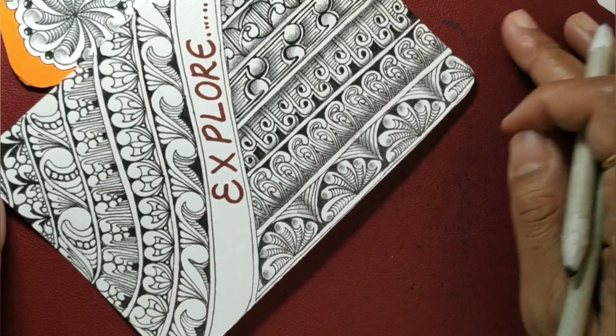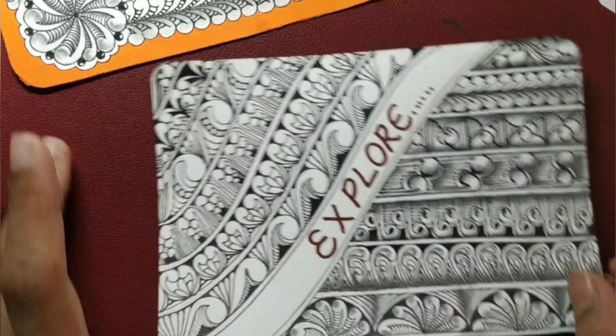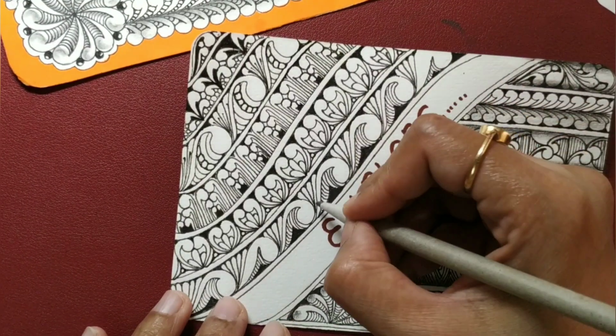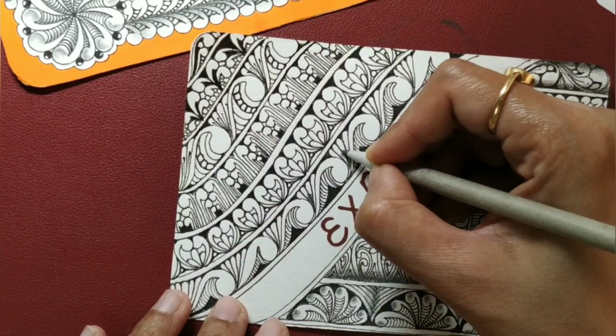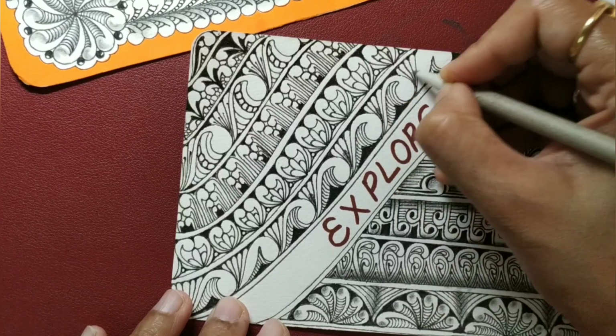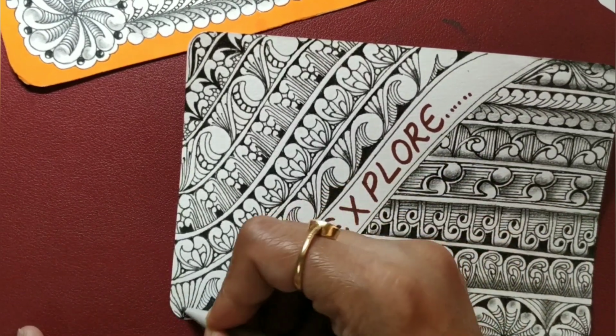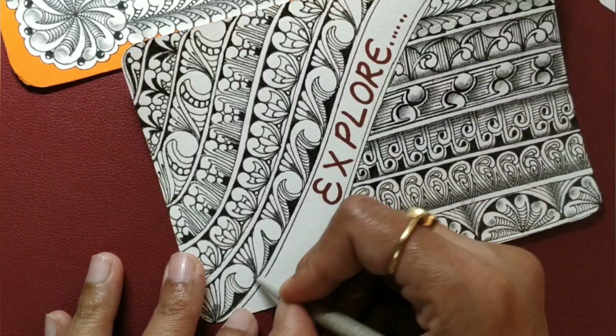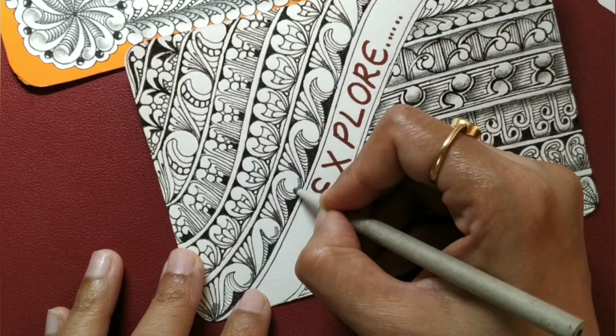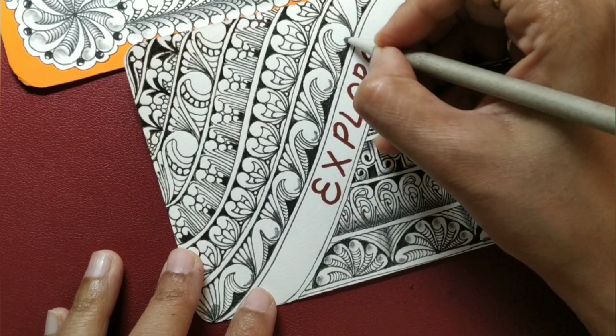Yeah, that's about it. So moving on to this one. Here we can add graphite from where lines are emerging. And we can also add some on the pods because they are big enough.